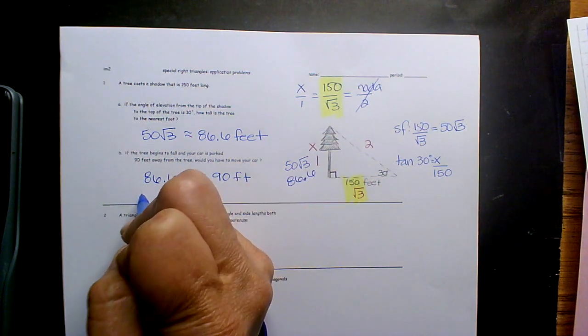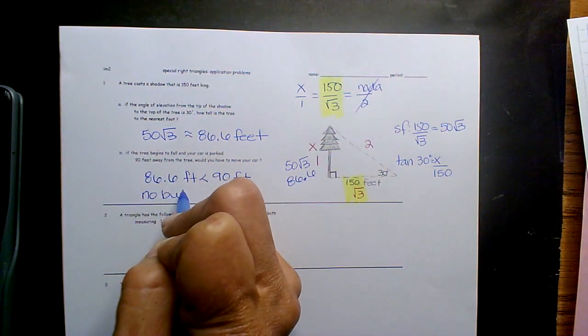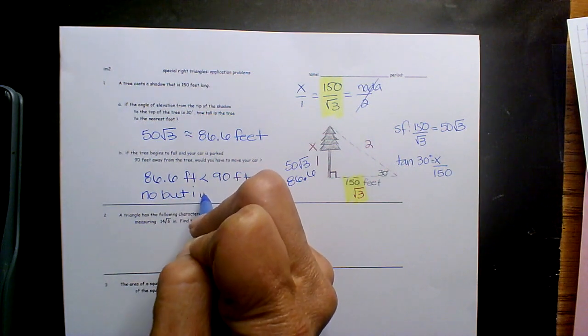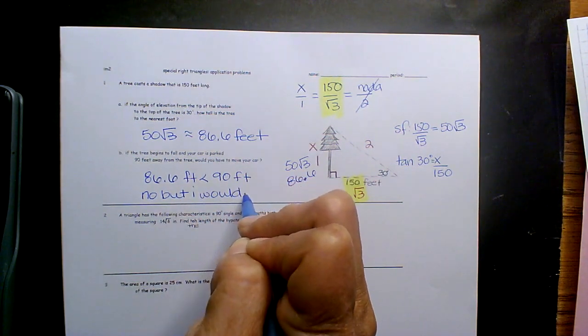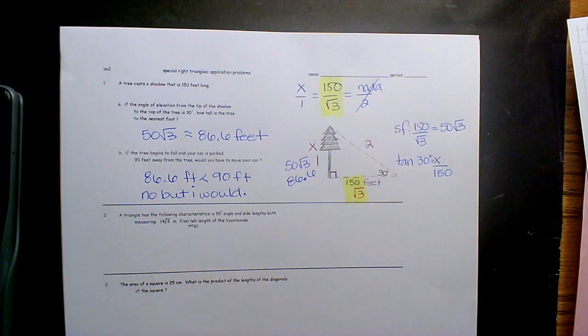Would you have to move your car? No, but I would. You'd have a possum family living in your car after that.